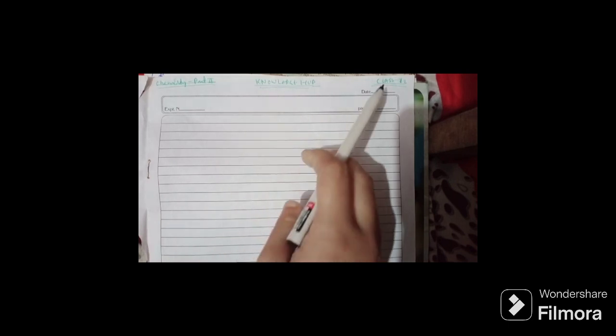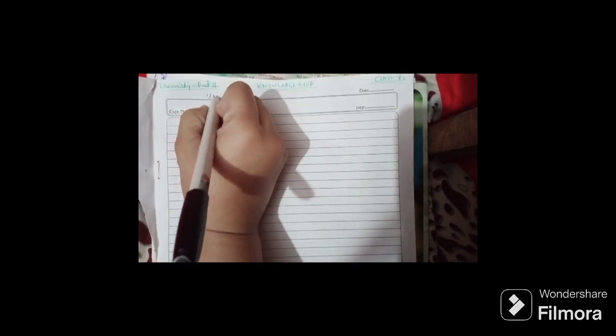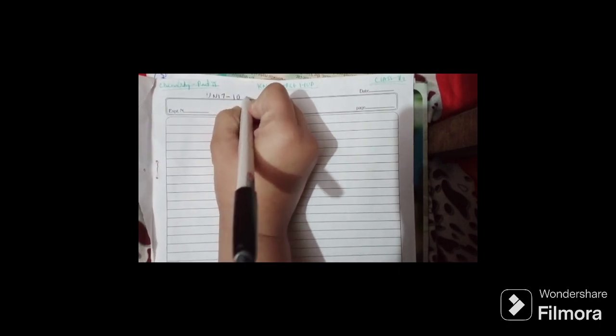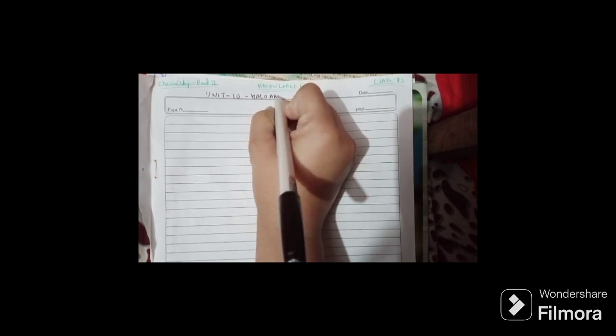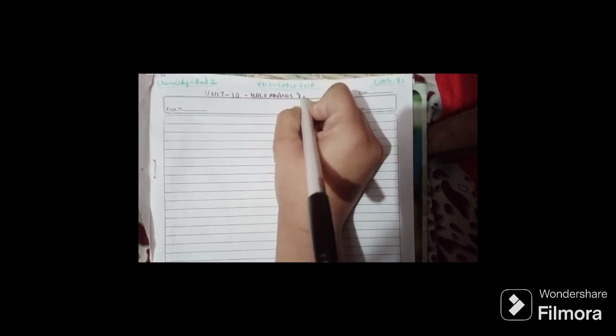Today we're going to start discussing chemistry. This is part 2, your class 12th. We had done class 11 in the last classes, where we started with the unit haloalkanes and haloarenes, which is an important unit as well. This is your 10th unit, which we continue here. Unit 10, haloalkanes and haloarenes.